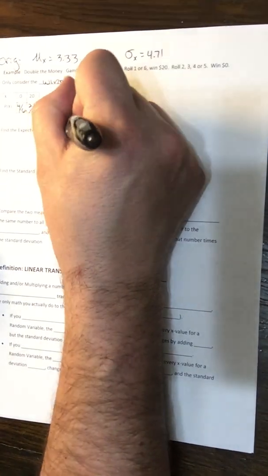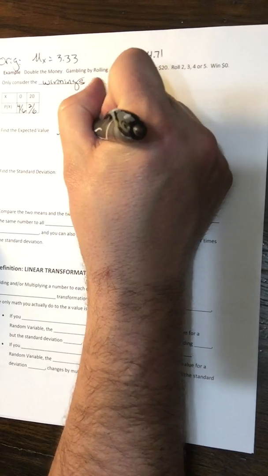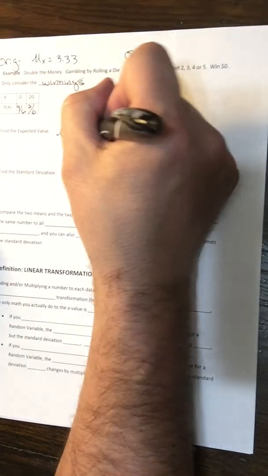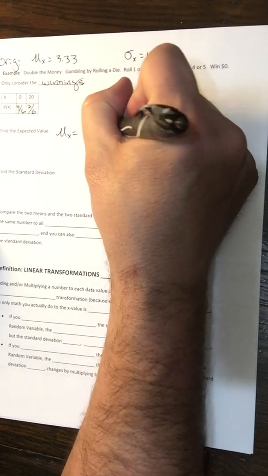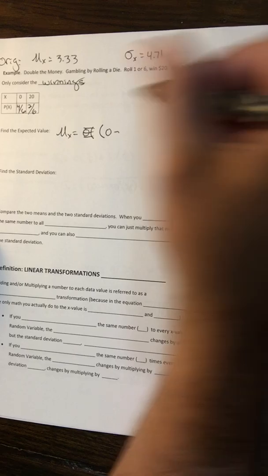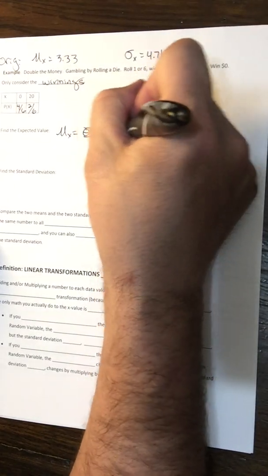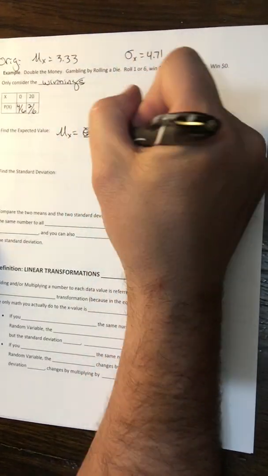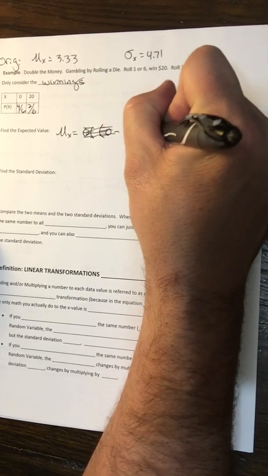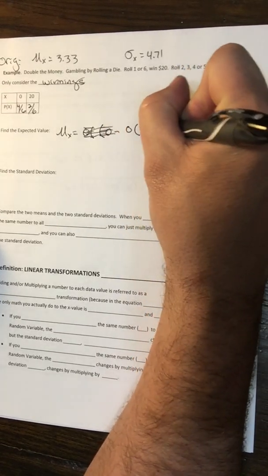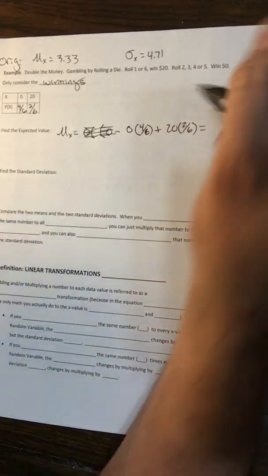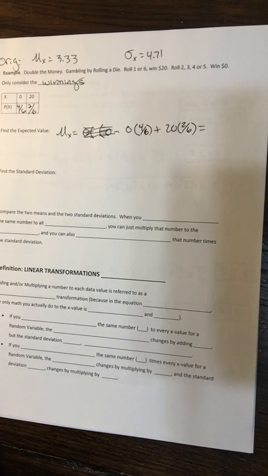Here we go. Mu of x is equal to 0 times... parentheses, 0 minus the mean. I'm trying to find the mean. No, I was right in the first place. Guys, just awful. It is 0 times 4/6. There we go. You got it. And then 20 times 2/6. Seriously losing it. 0 times 4/6 is just 0.